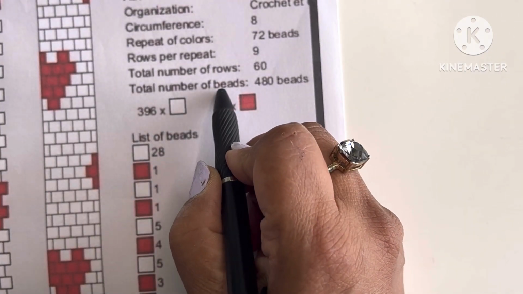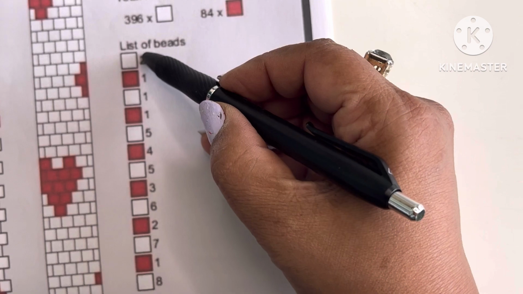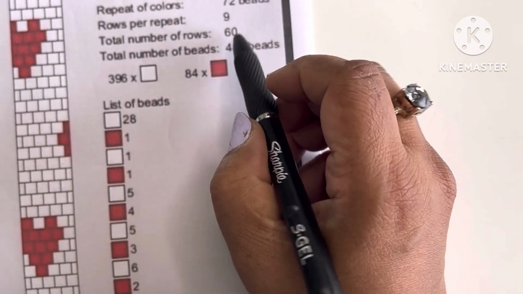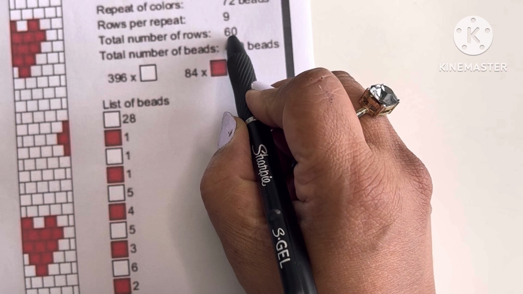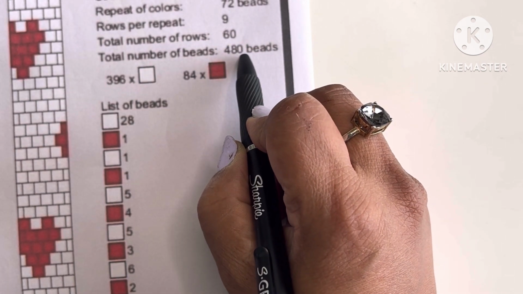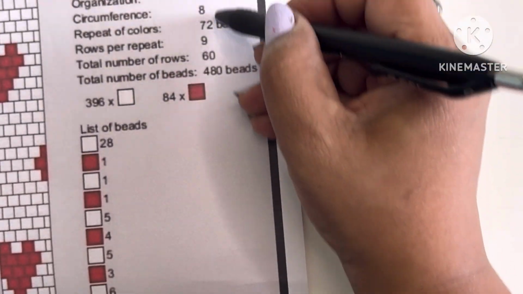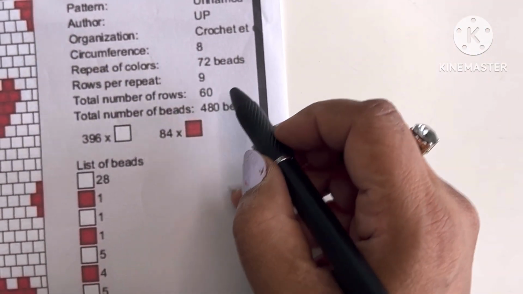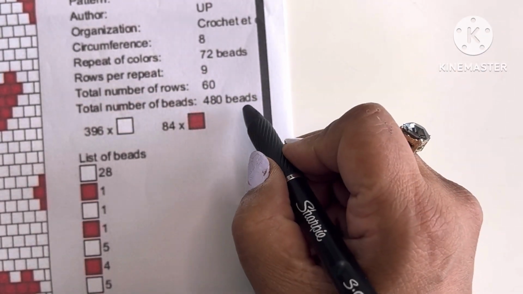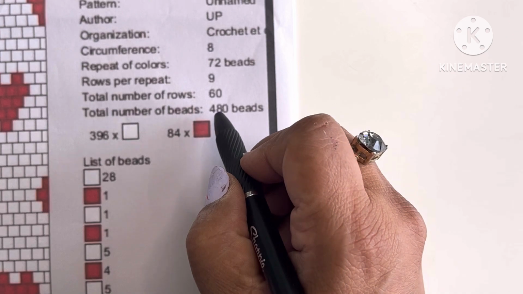And the next one is the total number of beads, that is 480 beads are used in this pattern. Usually these numbers are readily available if we do it on a computer, so that's why they're able to give you the exact number of beads. But usually I don't count the number of beads. I just go according to the circumference and the inches of beads that I need.